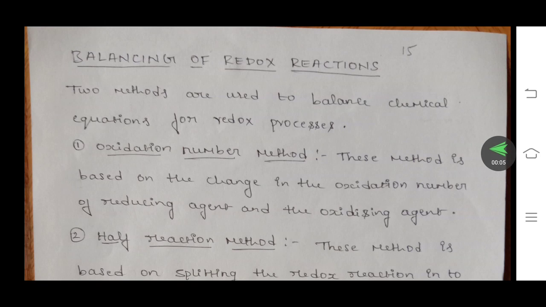Hi students, so we'll discuss the next topic, balancing of redox reactions. This is the most important topic in this chapter. Two methods are used to balance chemical equations for redox processes. One is the oxidation number method, the second one is the half reaction method.